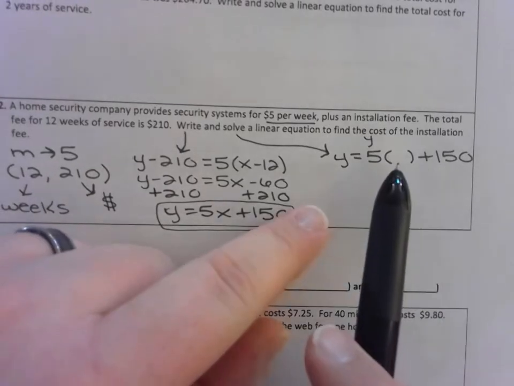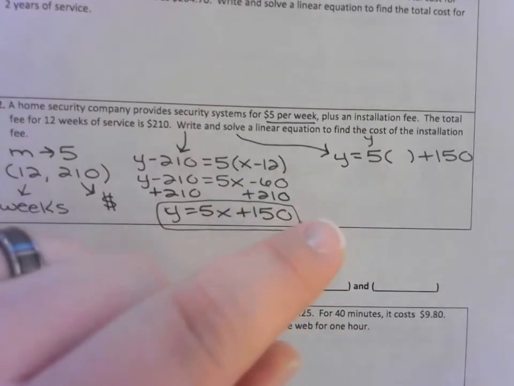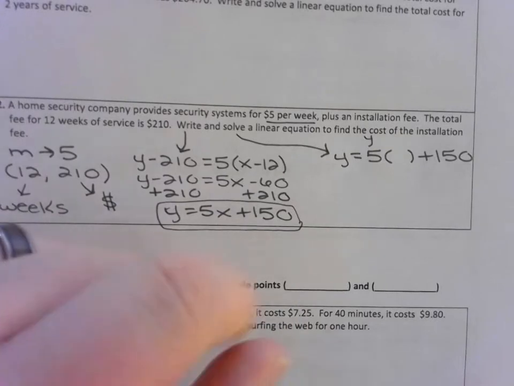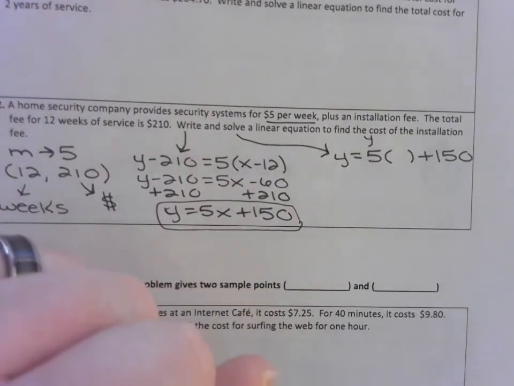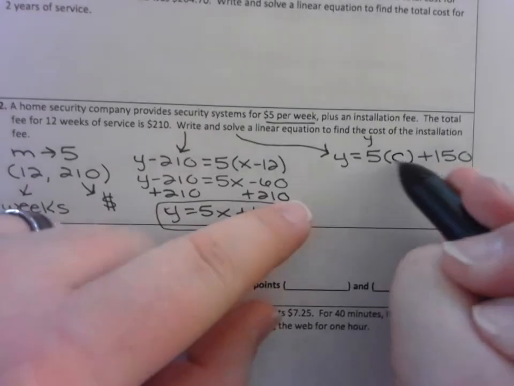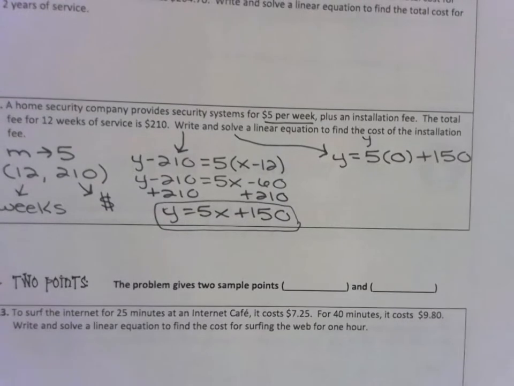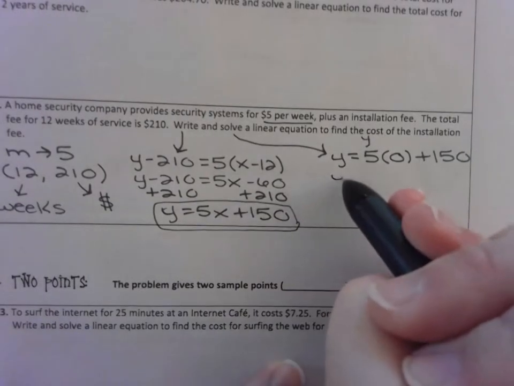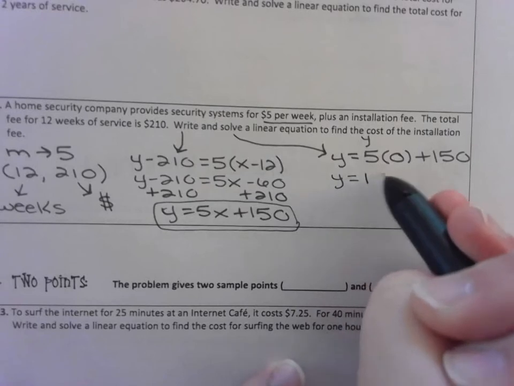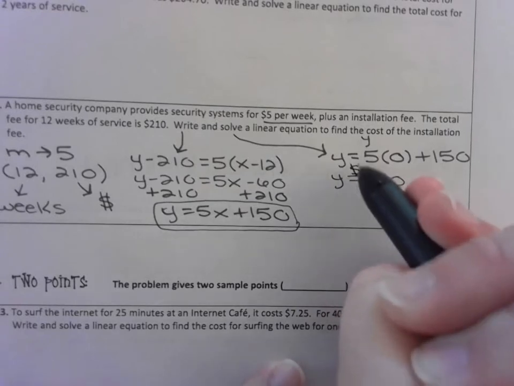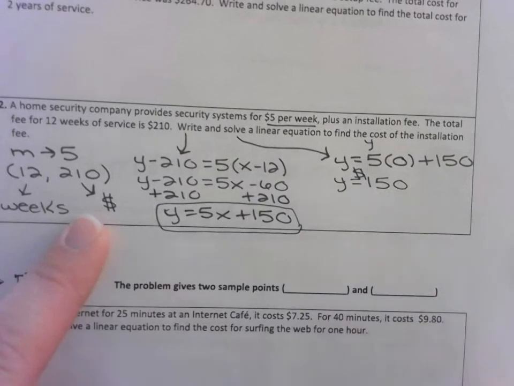So how many weeks? If I just want to know what the installation fee is, I don't have any weeks. It is 150. How do you know it's 150? Okay, if I put in 0, that represents 0 weeks. So if I put in 0, all I want to know is the installation fee. I don't want to know how much it costs after 2 weeks, 3 weeks, 4 weeks. I want to know right at the beginning, what do I pay right at the beginning without having any weeks? I pay 150. So 5 times 0, 0, plus 150 is 150. Y represents dollars, so you're going to label it as dollars.